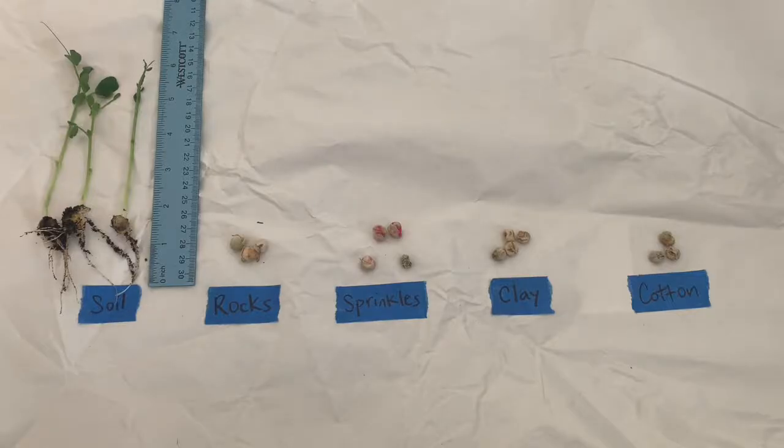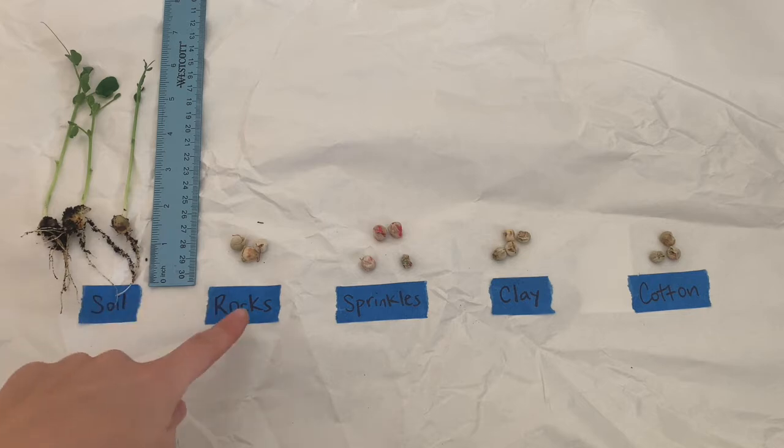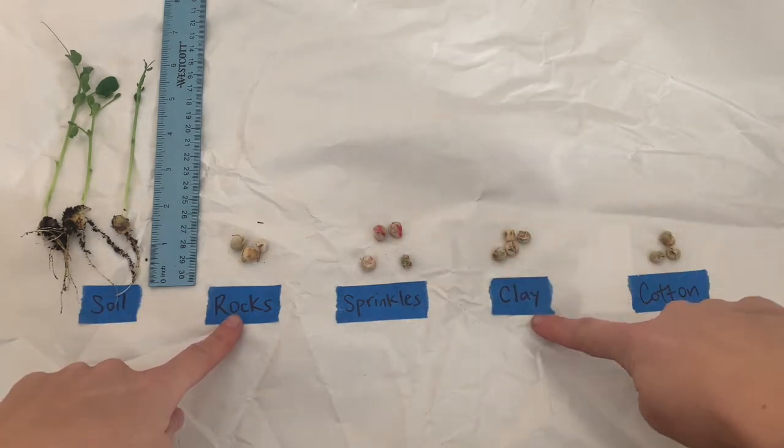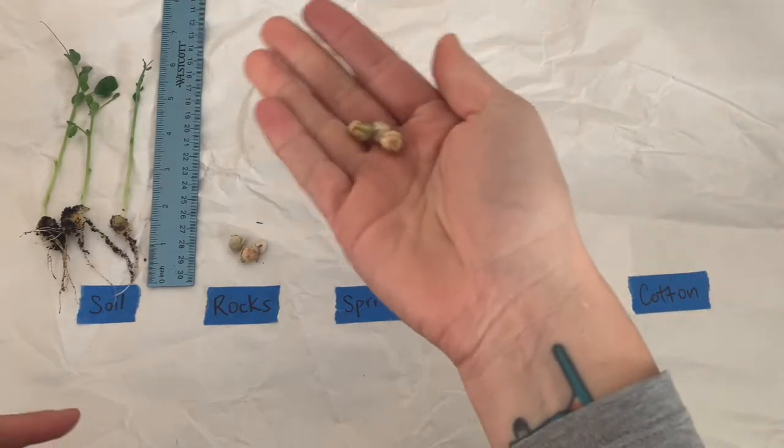Okie dokie, we are looking at our results and seeing if they support our hypothesis. And I'm pretty amazed that only the soil had any growth. Look at how dried out the rocks, the sprinkles, the clay, and the cotton seeds are. They are just all dried out.